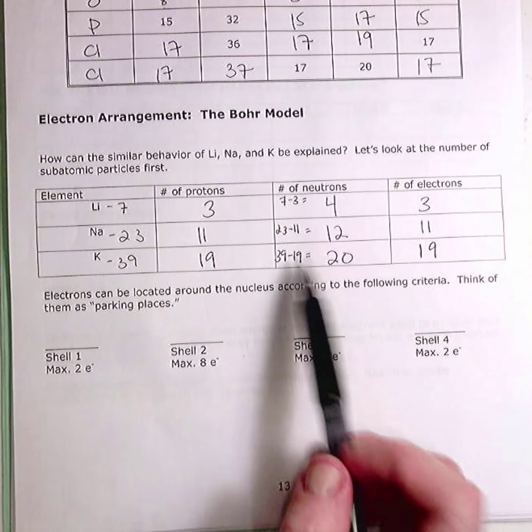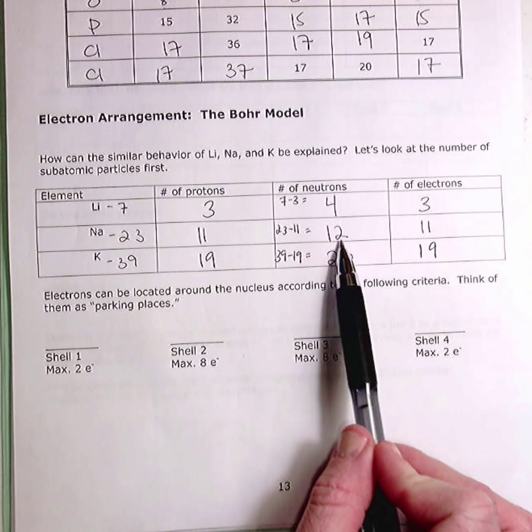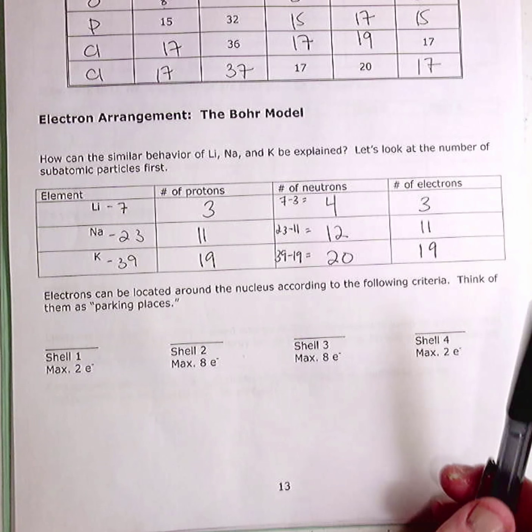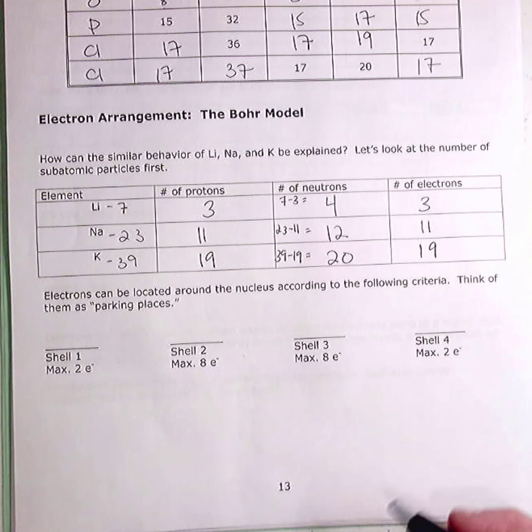So just looking at the number of protons, the number of neutrons, and the number of electrons amongst all these, it does not seem like they have anything in common. So why do they behave the same way? Well, it turns out that it has to do with their electron arrangement. So not all electrons are located in the same orbit around the nucleus. There's a specific arrangement for the electrons.